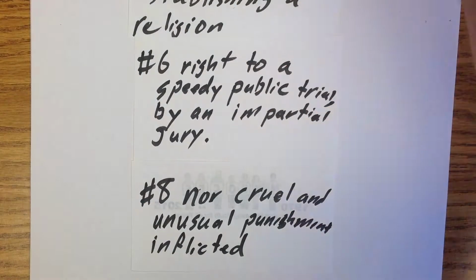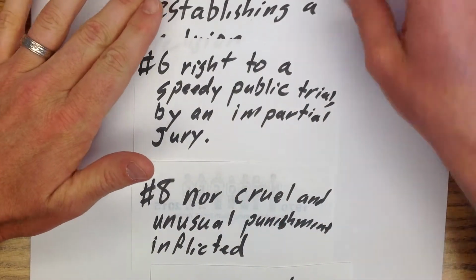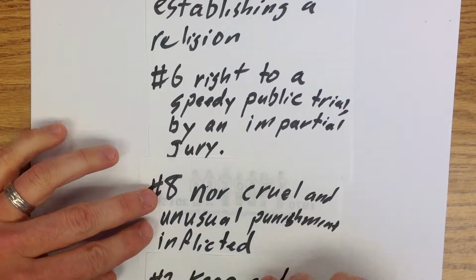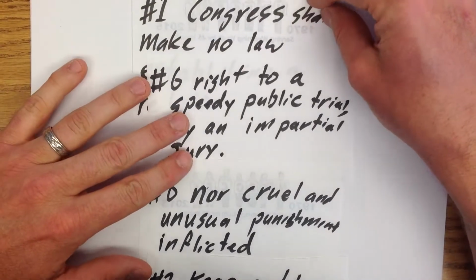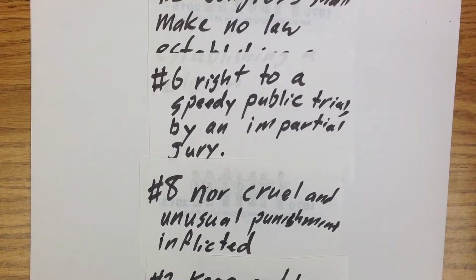So let's just say we put these on some cards for our students. We have 1, 6, 8, and 2. Not too many. We don't want to talk about all 27 amendments. That'd be much too many. But essentially, the students are going to be able to talk about these and put them in order. We want to say, which one of these 4 is the very most important to you.